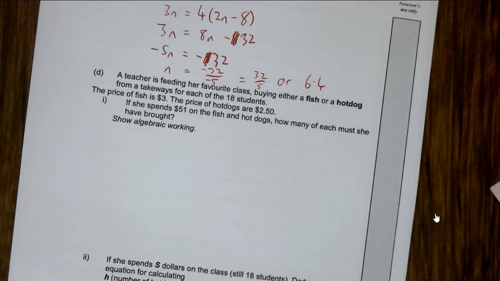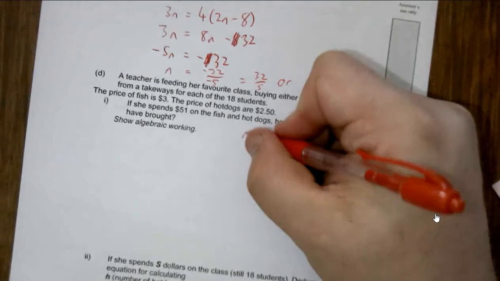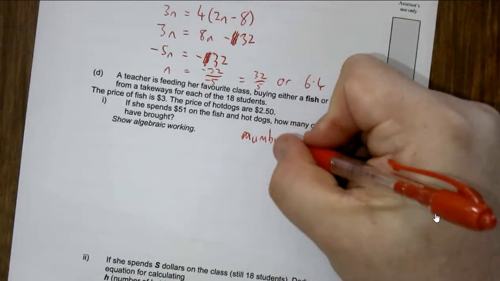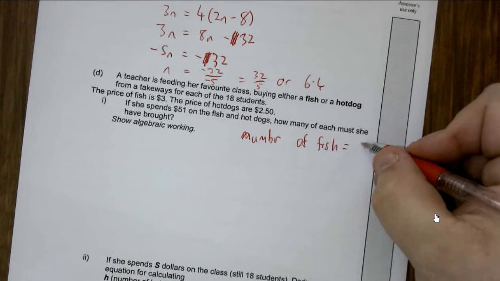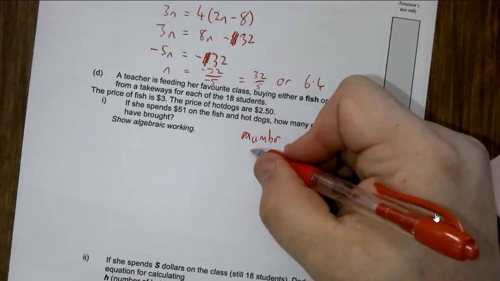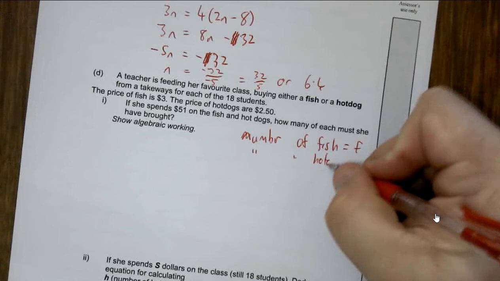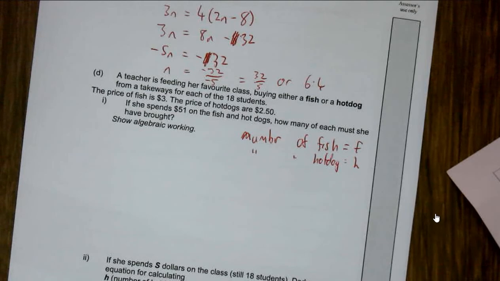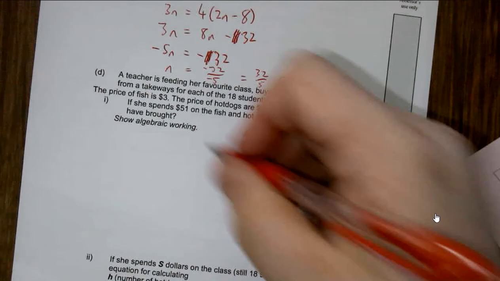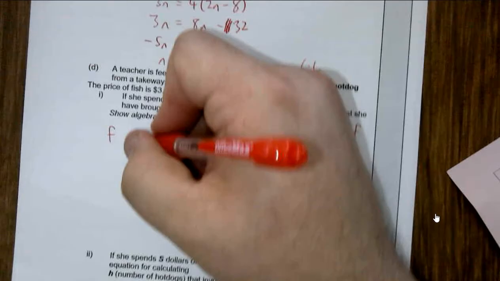What don't we know? How many of each they bought? Yep. How many of each kind she bought, right? So, how many fish did she buy? The number of fish. How many did she buy? Well, we don't know, so let's call it F. How many hot dogs did she buy? Number of hot dogs. Don't know, let's call it H. How many did she buy all up? 18. Well, it was 18 students. So the number of fish plus the number of hot dogs has to equal 18.